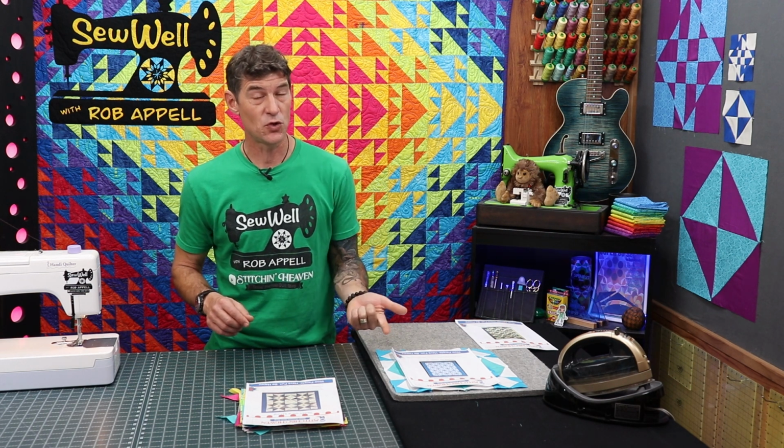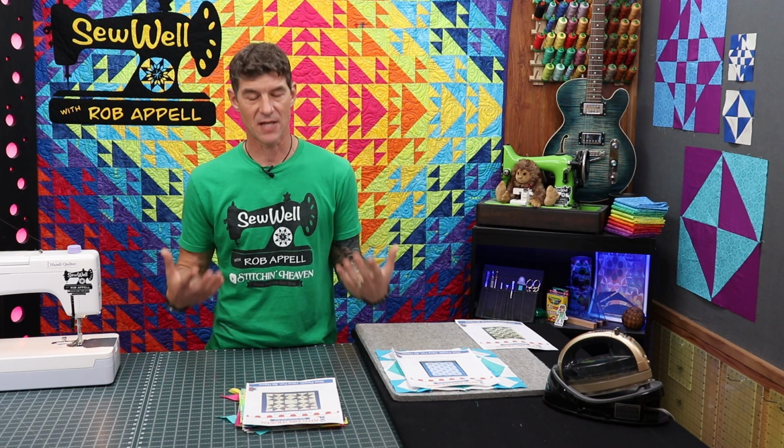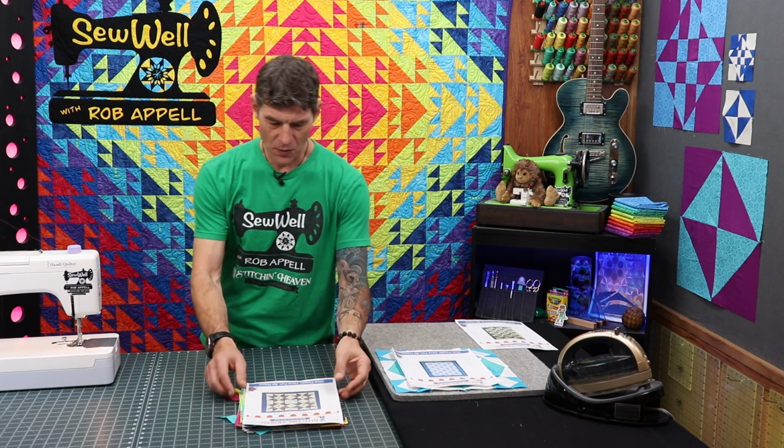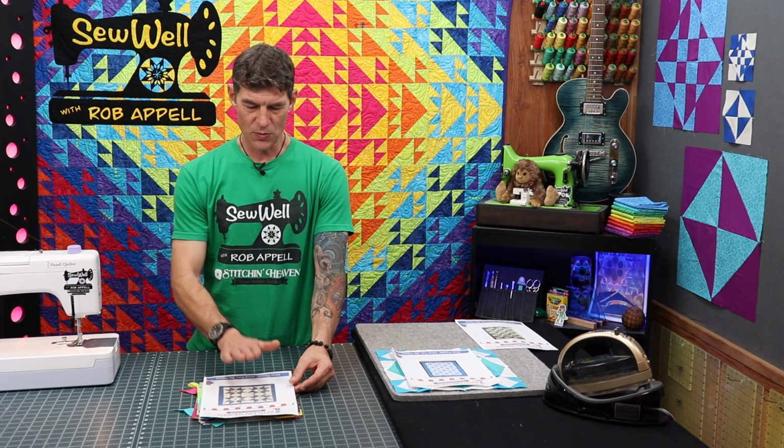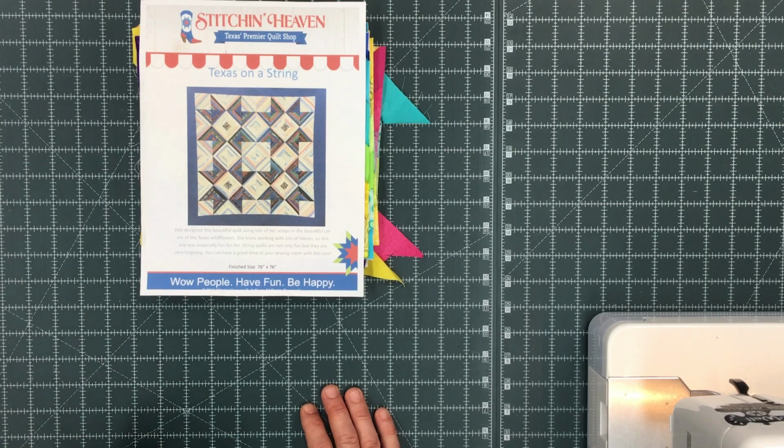But there are a lot of challenges, both mathematically and layout visually, that happen when you start to resize patterns. So let's start with the simple and work our way towards the more complex conversation. Here's one I've just put out recently called Texas on a String.